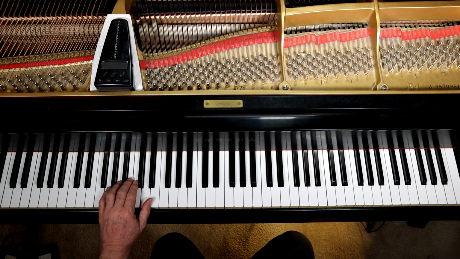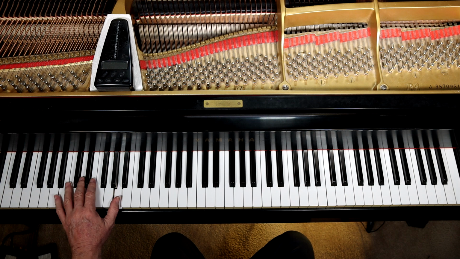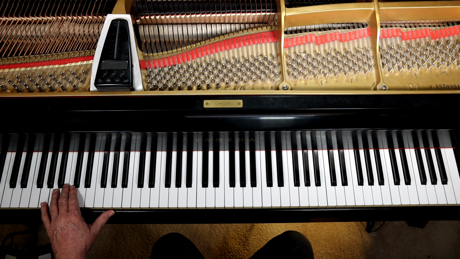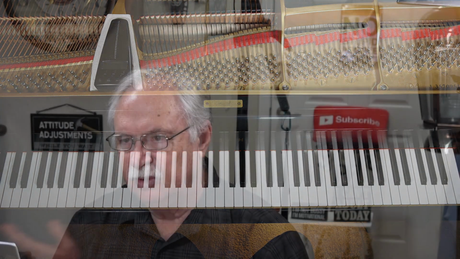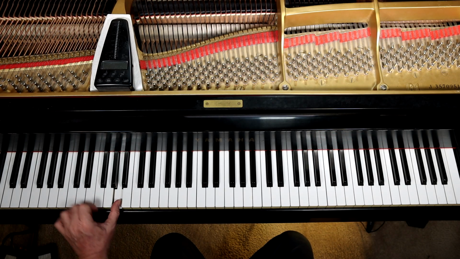So it's 1 and 2 and then bring the thumb under here. That way I'm in position to go on. That's the last note, last measure. Those are G's. So I'm recommending a thumb on the last note in measure 24, so I can go on.